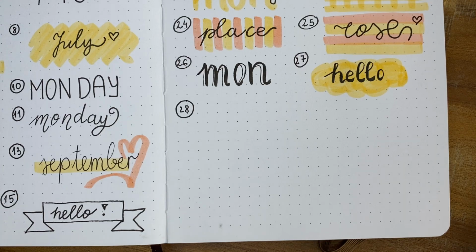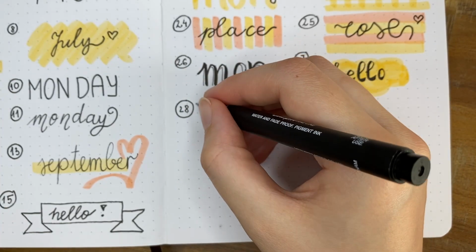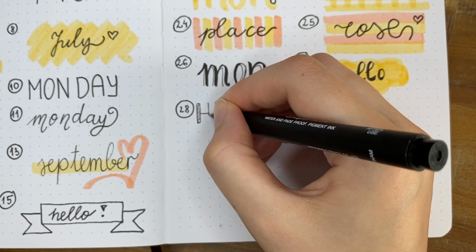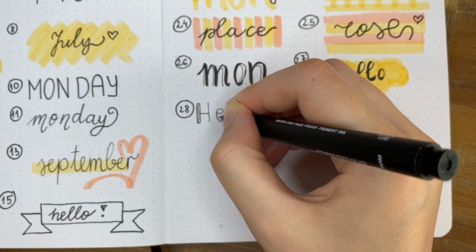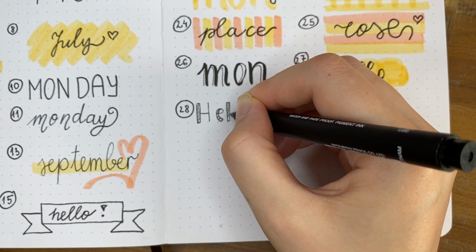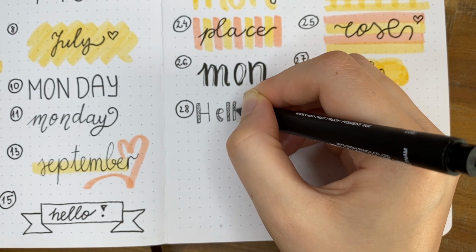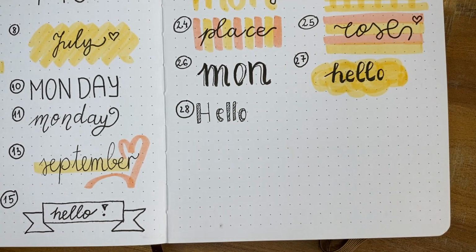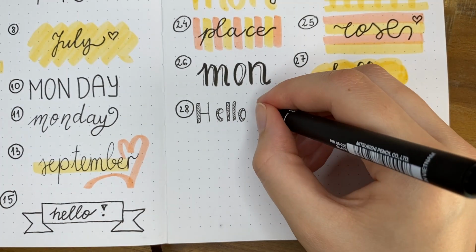Title 28. This one is really simple but effective. You will take your point liner and write down your word just like you did in the 19 example. But instead of leaving the space empty, you will add diagonal lines into it. You can use this, for example, for a comic theme in your bullet journal.